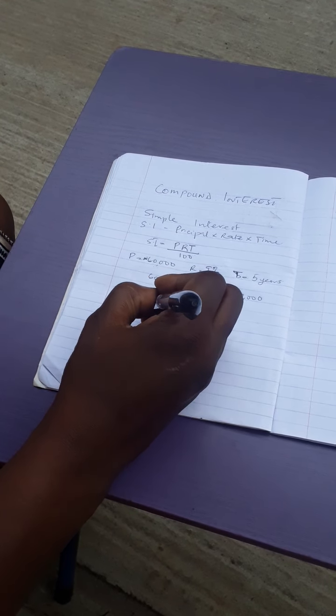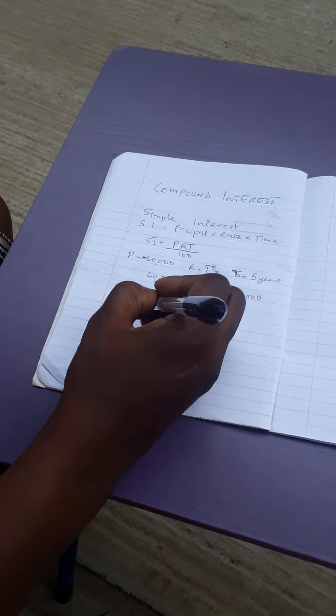At the end of 5 years, you're going to be given an amount of money. And how do we calculate that? That is our principal together with our interest. In this case, 60,000 plus 27,000, which is 87,000 naira.